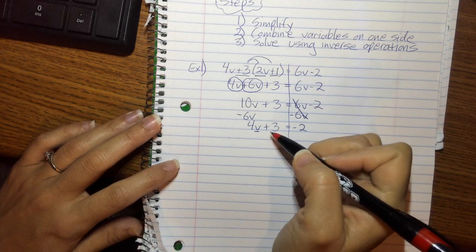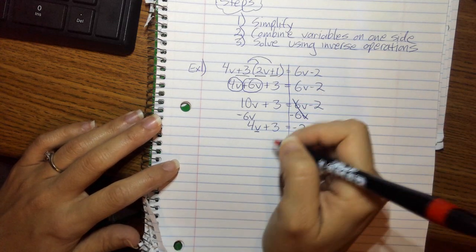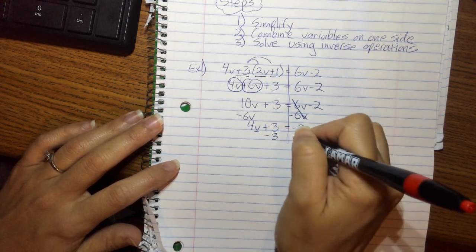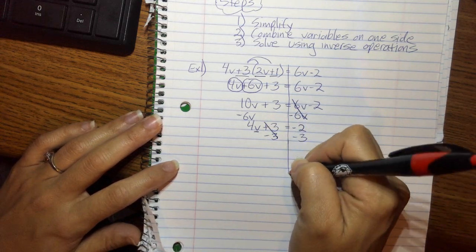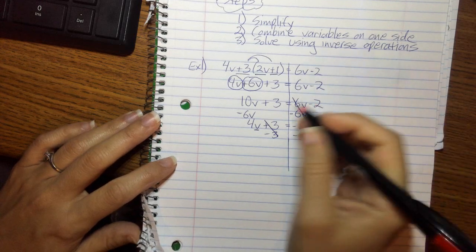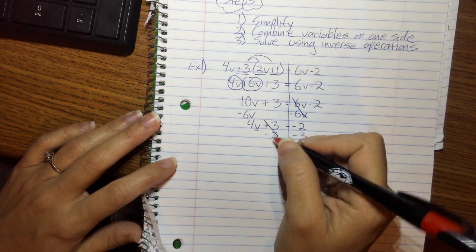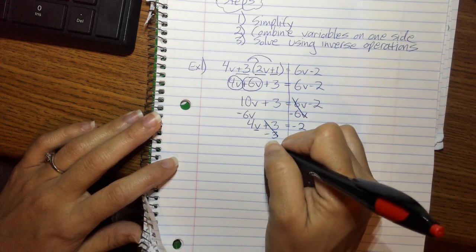Okay? So we're always going to start with the adding subtracting number. So I'm going to go ahead and subtract 3 from both sides because that's the opposite of adding 3. We talked about that previously, right? We always do the opposite to both sides. So this cancels to be 0. All I have left on this side is 4v.